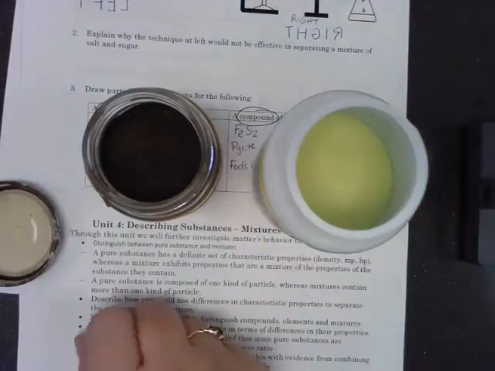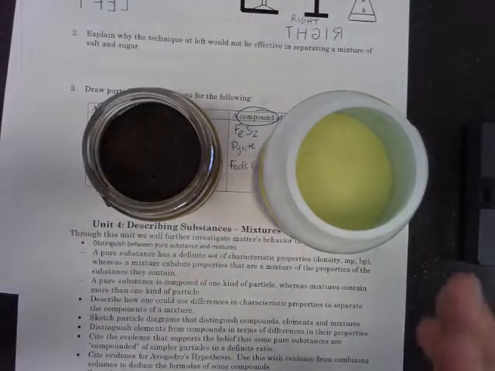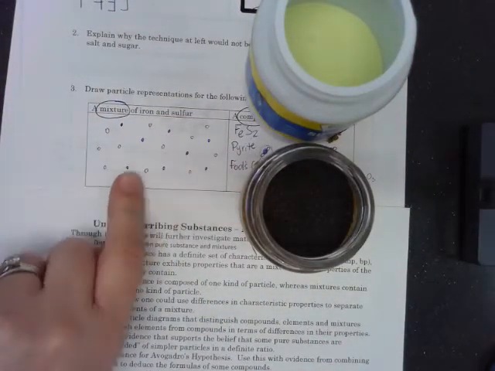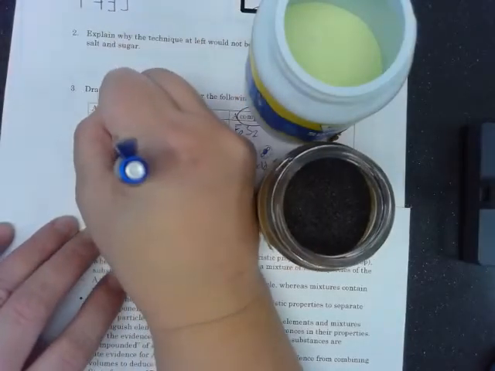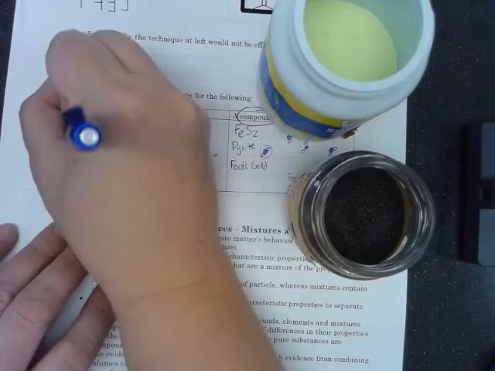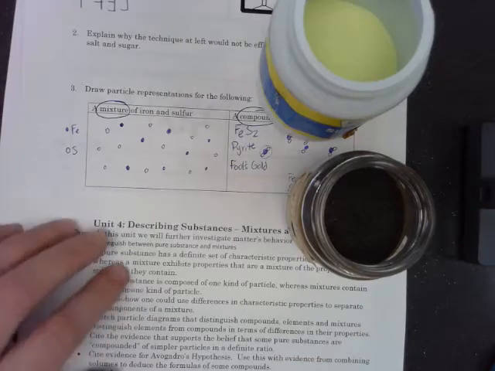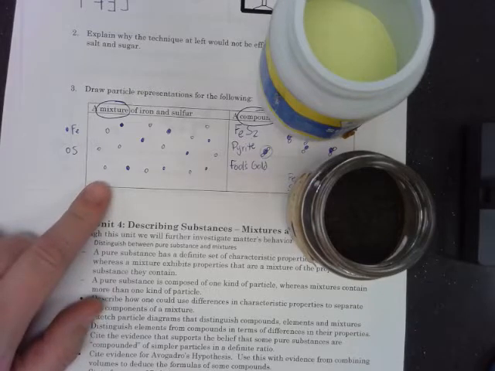Neon yellow. Okay. So if we took these two things and thought about what would happen if they were just particles and they were mixed up, we would expect something like this, where we've got individual particles that are evenly distributed in space. The way I was thinking about these, the dark ones are iron and the light ones are sulfur, but you can go either way. This would be a mixture because they're not combined, they're not attached to each other. They still have their own individual properties, and theoretically you could separate them.